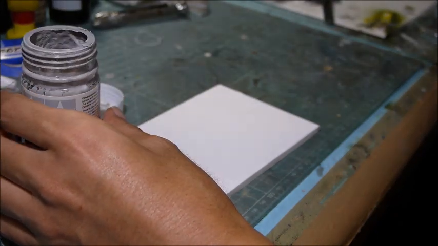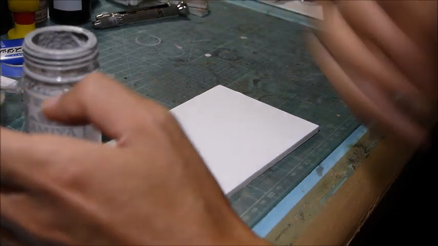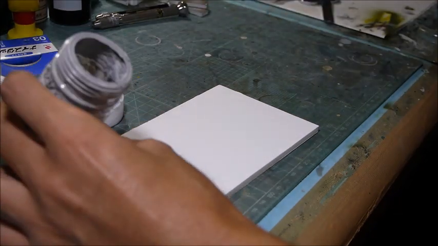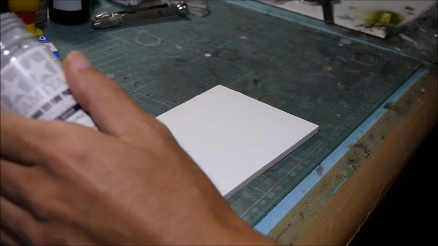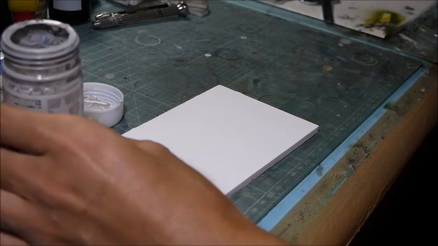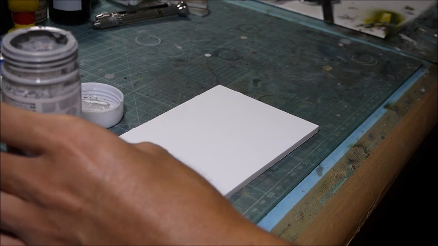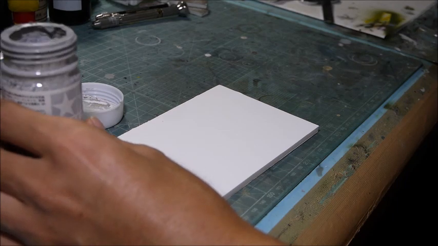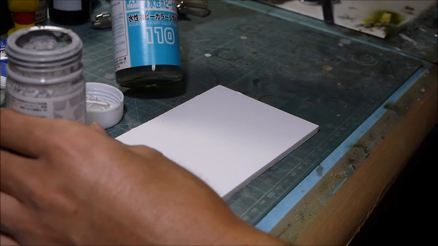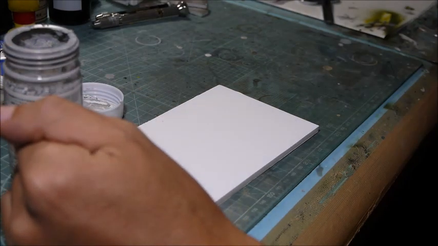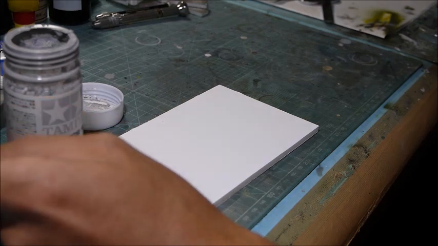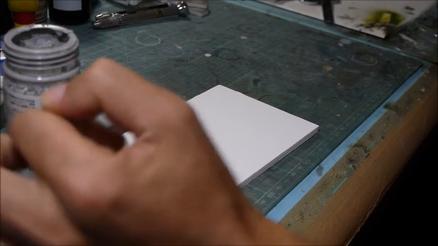So I think you can use water, of course, but you need to wait until it gets completely dry. So I recommend you use the acrylic thinner. It dries easily, but you still need at least 1.5 days, I think, until it gets completely dry. So it's really up to you.